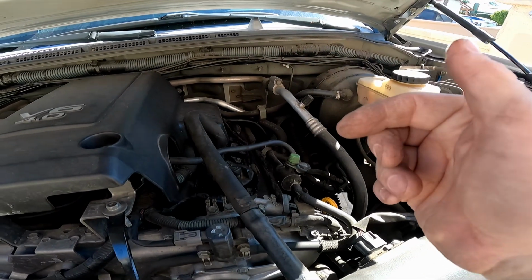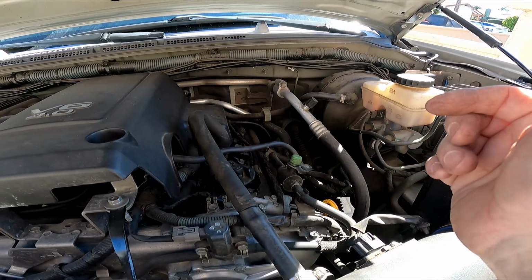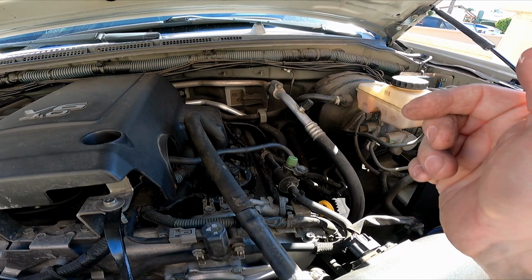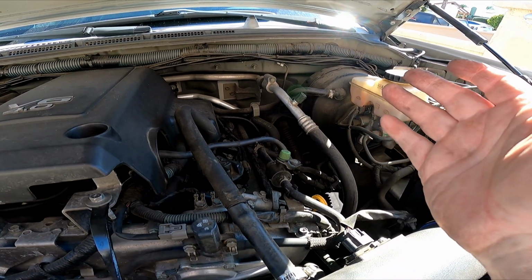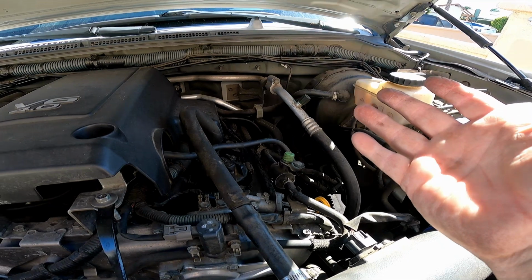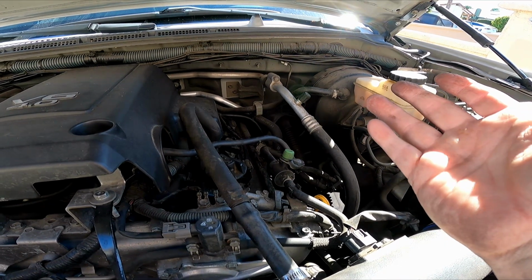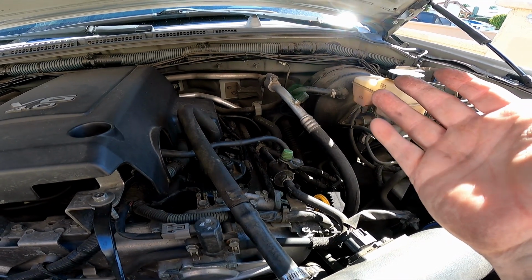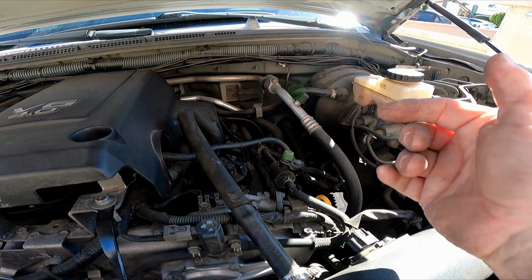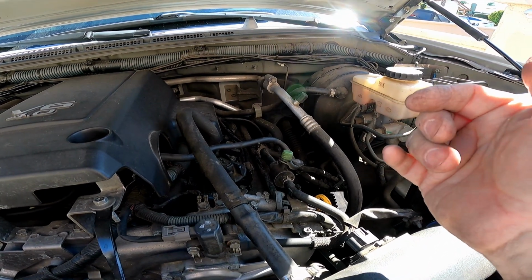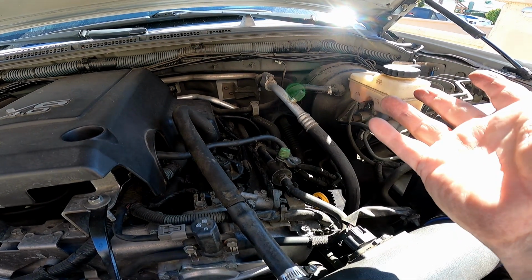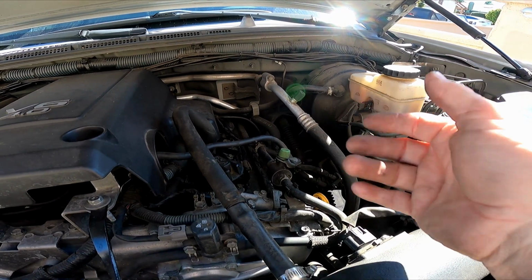So now I'm going to go inside, I'm going to clear the code, I'm going to start the vehicle, and it should be almost instantaneous on what part is failed. Should be. It might take a minute, we might have to drive it around the block, who knows, but we should be able to see right away what cylinder the misfire has moved to, in which case we know what part that will be, whether the coil or the spark plug.